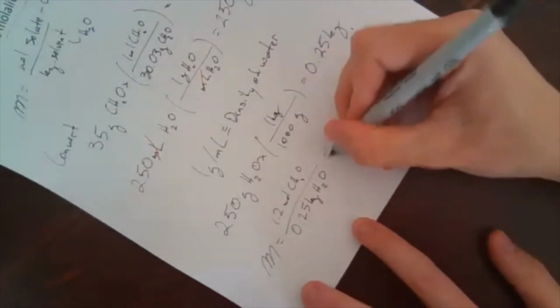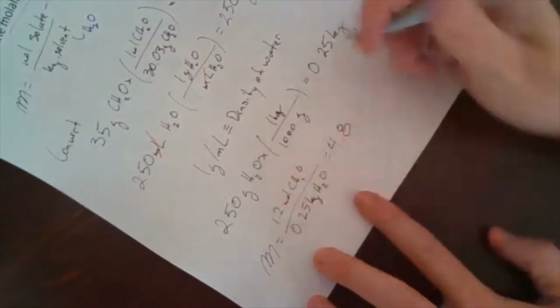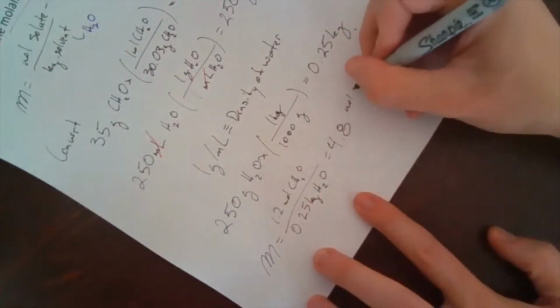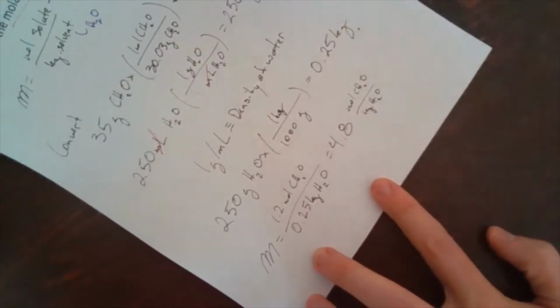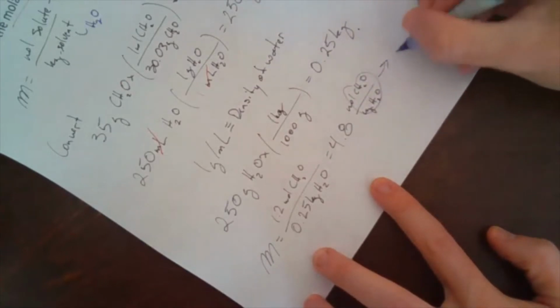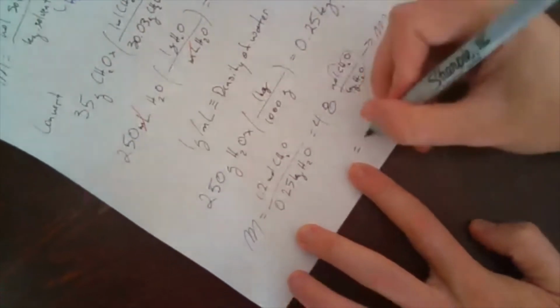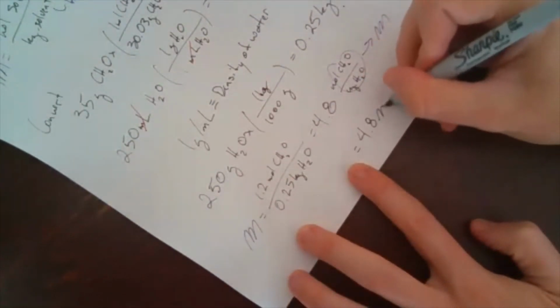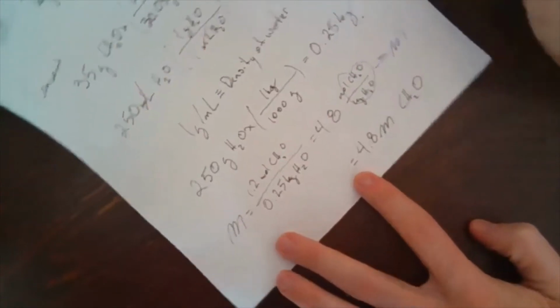When we divide those out, we get 4.8 as the number, and we get moles CH2O divided by kilograms of water. This whole thing, moles per kilogram, is called molality. And so normally how we would write this is we would say it's 4.8 molal CH2O.